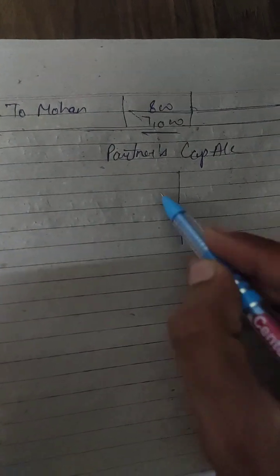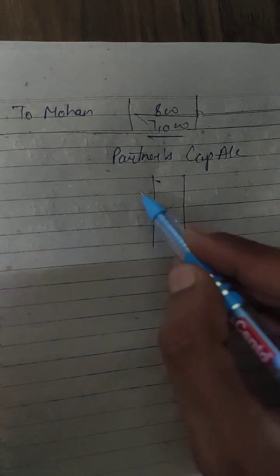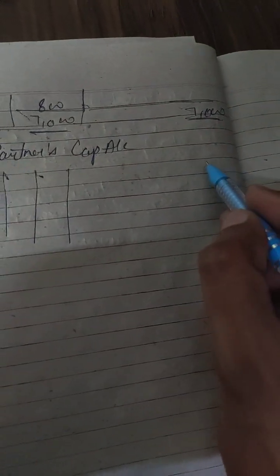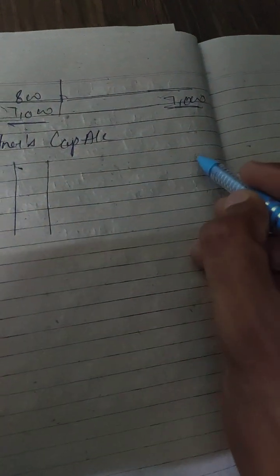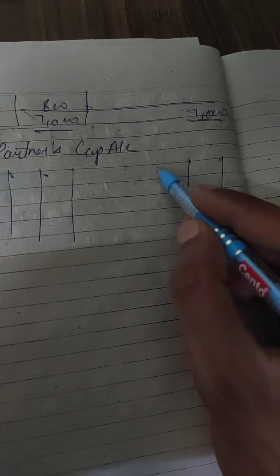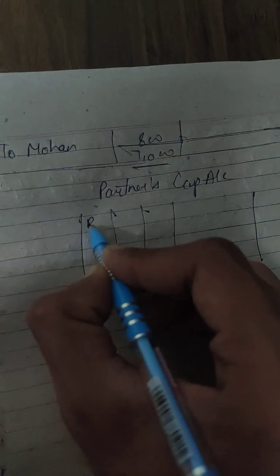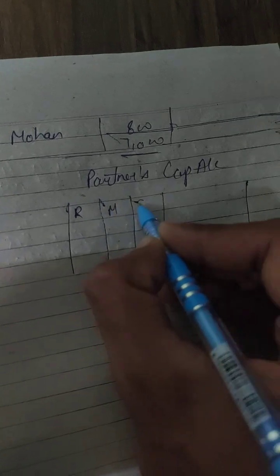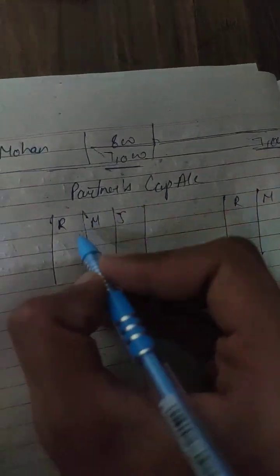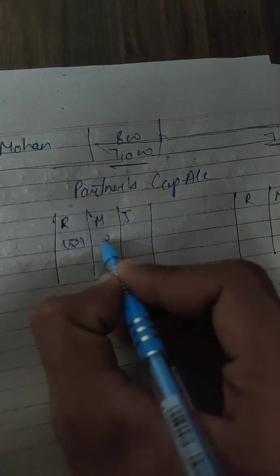Here I am making 3 columns for Ram, Mohan and Sham at the debit side, and the same on the credit side also. I am writing Ram, Mohan and Sham, and here also RMS, which stands for Ram, Mohan and Sham.